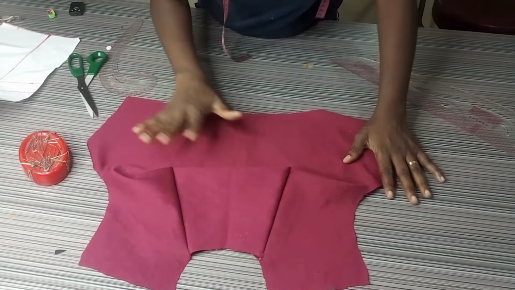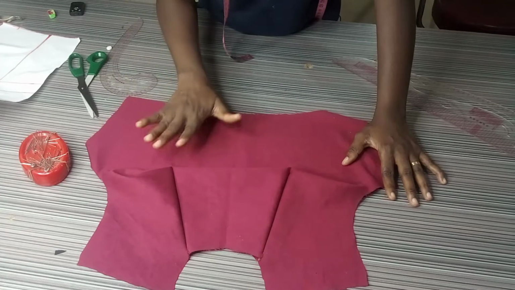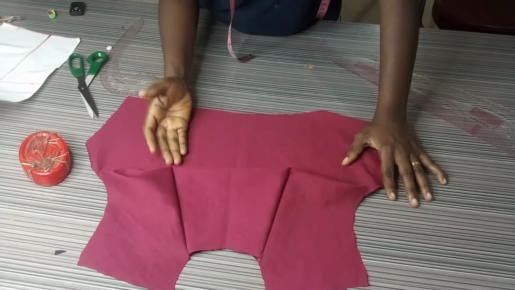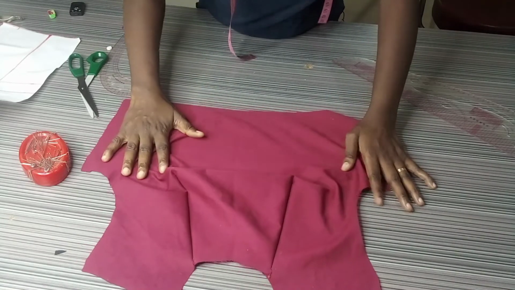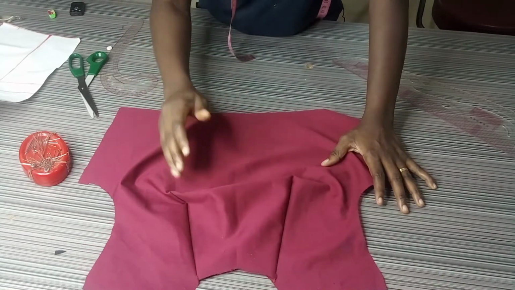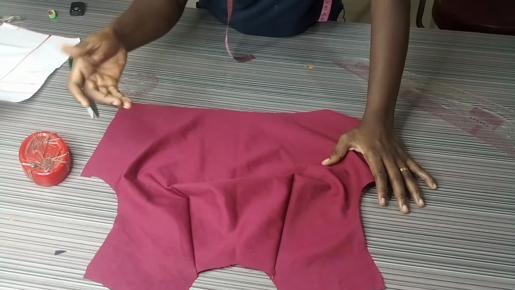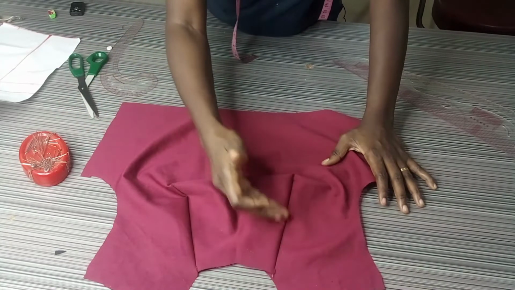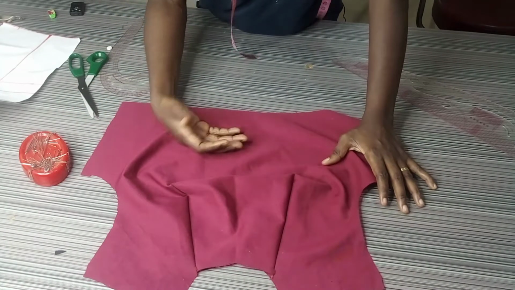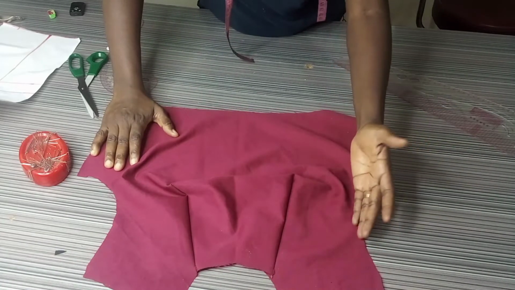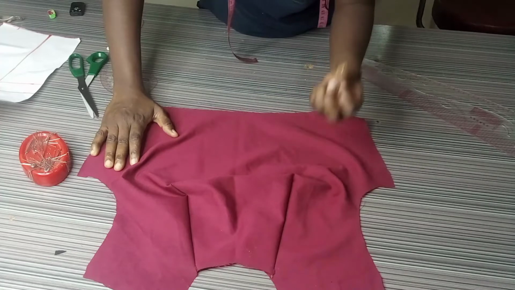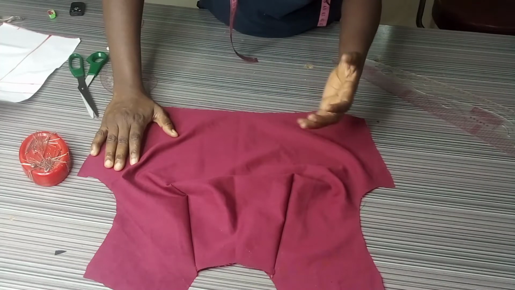I'll try and transfer the back to pattern 2 so that we'll join this one. We'll join this particular one, and I'll test it for you to see the effect of the dart. You will see that even though the dart is not on the bust, is not on the waist, you will still see the fitting of the dress, so that you will know that you can transfer your dart anywhere around the pattern and still get the needed fit that is required.